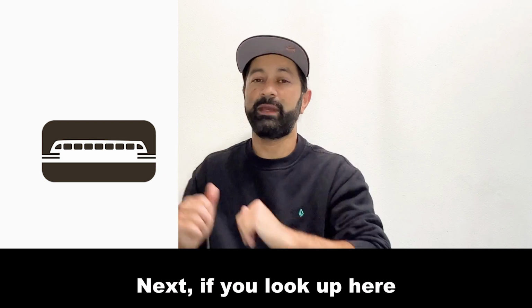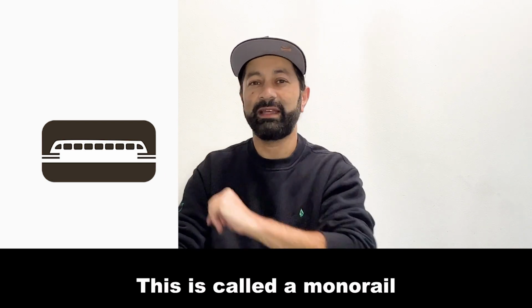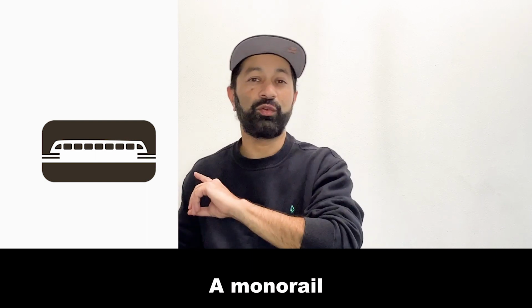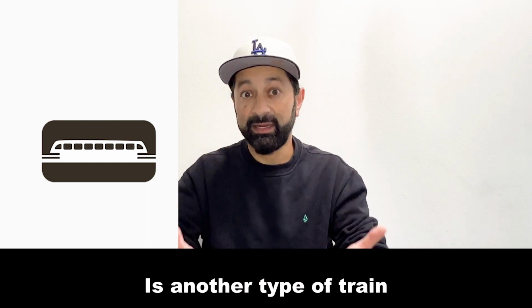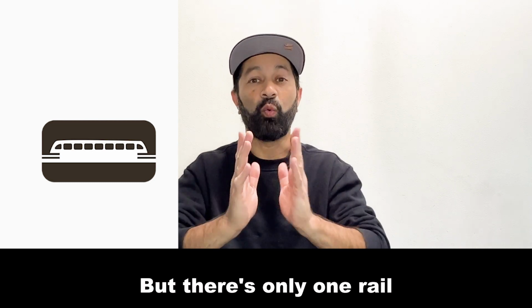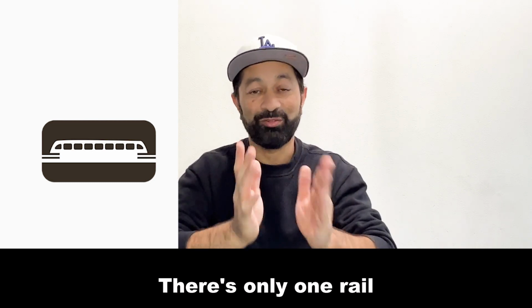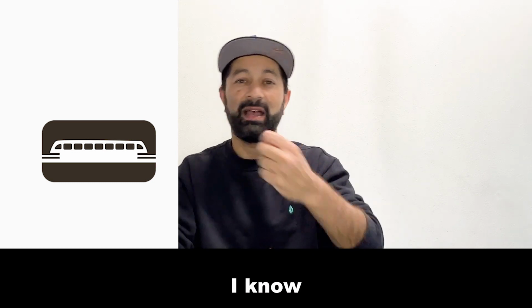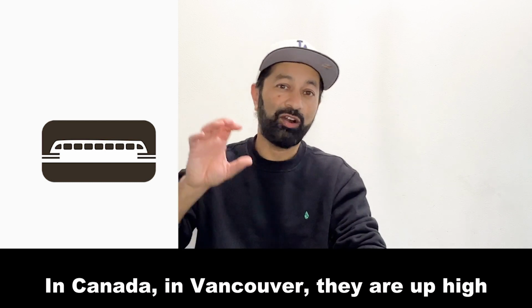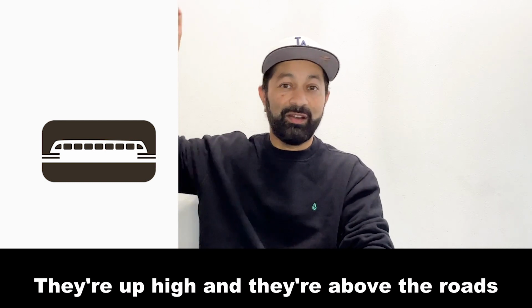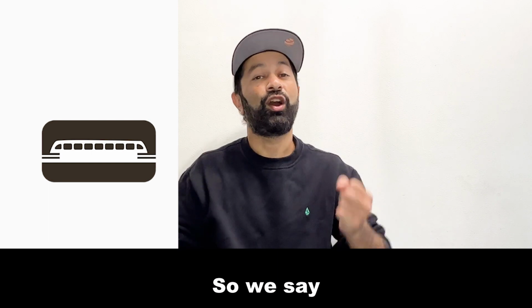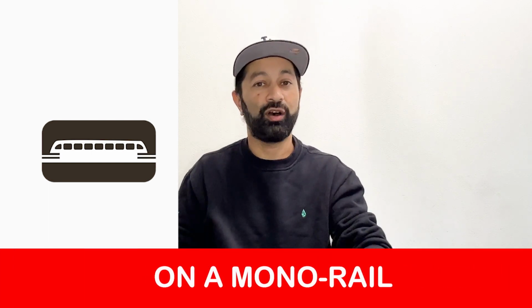Next, if you look up here, what do we call this? This is called a monorail. Okay, a monorail is another type of train, but there's only one rail. Monorails, I know in Canada, in Vancouver, they are up high and they're above the roads. Monorail is a train, so we say on a monorail.